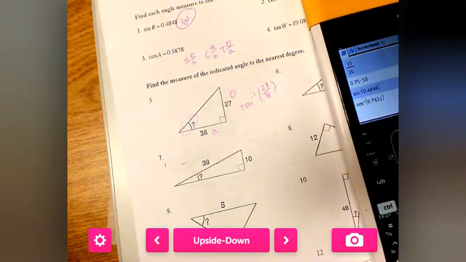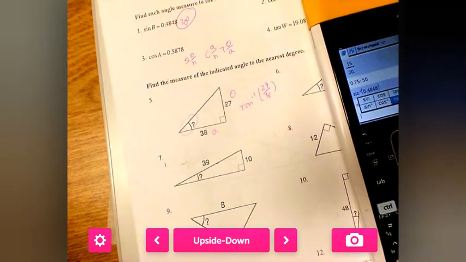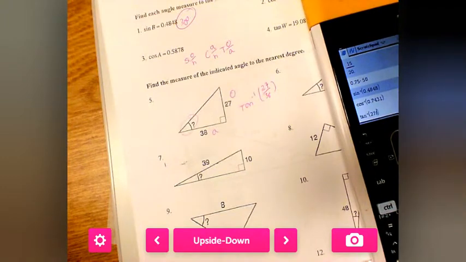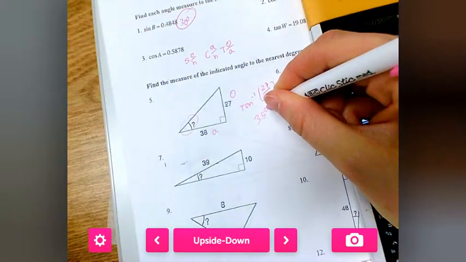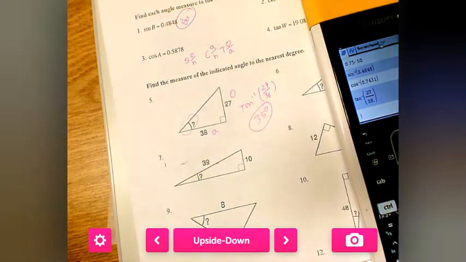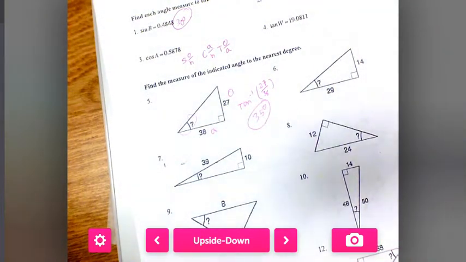I go to my trig button, inverse tangent, 27 divided by 38, push enter, and I get 35 degrees approximately. Round to the nearest degree, that's all we're doing. Okay? All we have to do is do that. So I want to show you with the next one how to use your phone to do it.